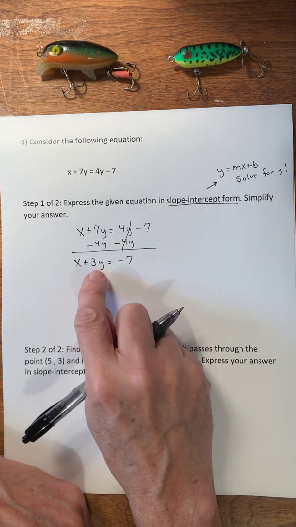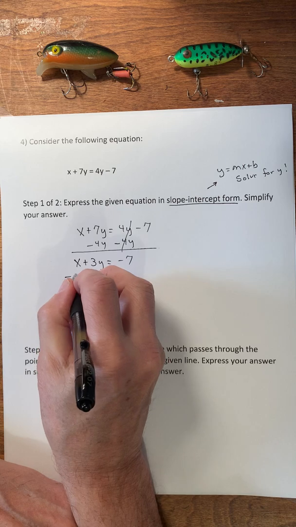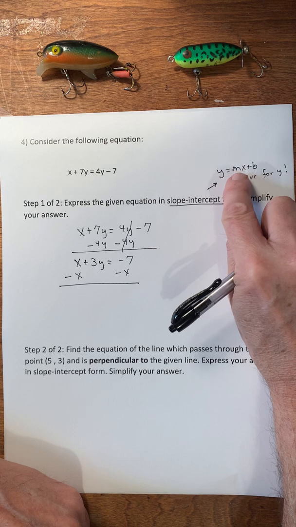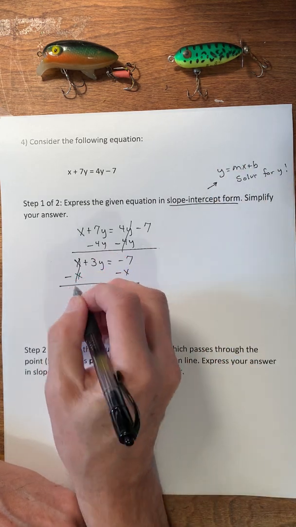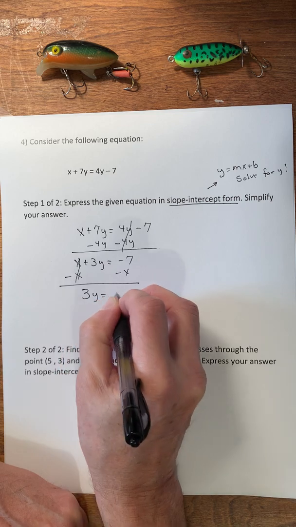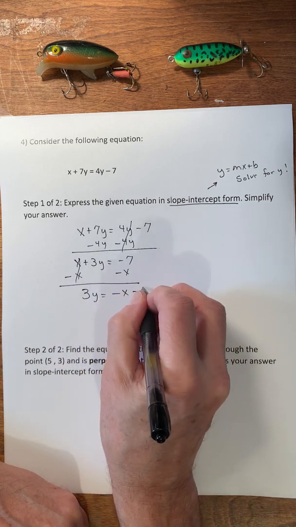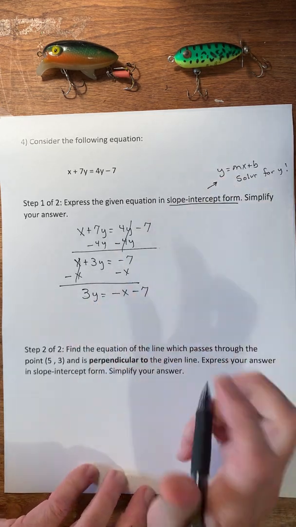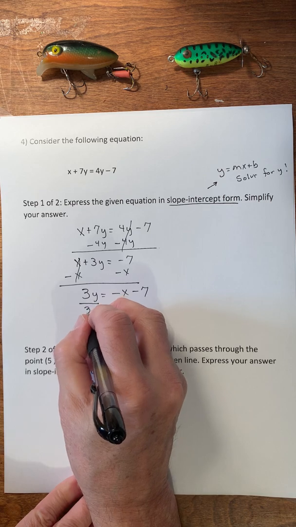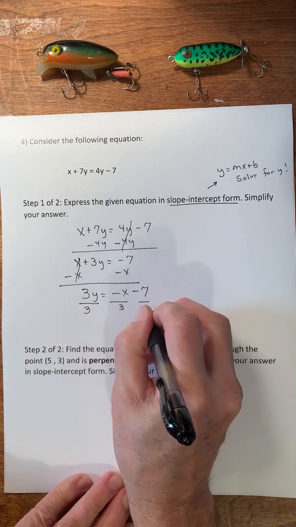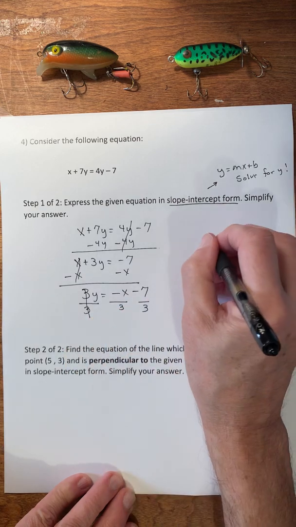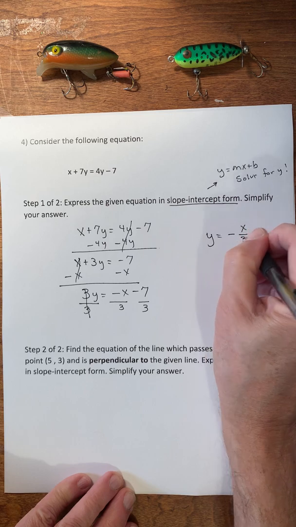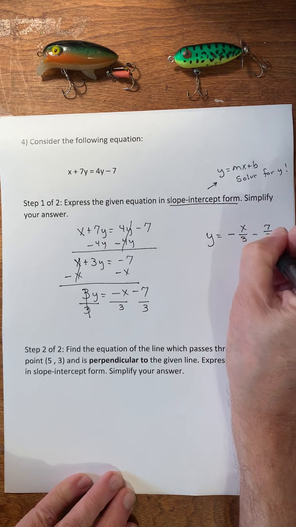I want y only on this side, so I don't want this x, so let's get rid of x's. Remember the slope-intercept form, the x's come before your constant number. So let's write it that way. The x's first, then the constant number. Hey, it looks pretty good. Oh, I got to solve it for y, not 3y. So I'm going to have to divide every term by 3. So that tells me that y is negative x over 3 minus 7/3.